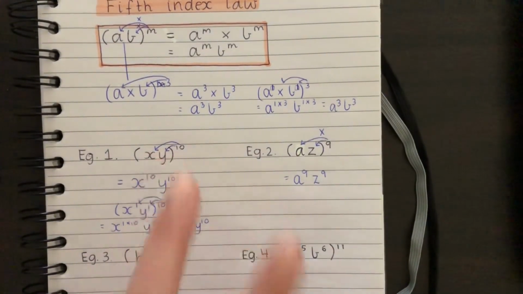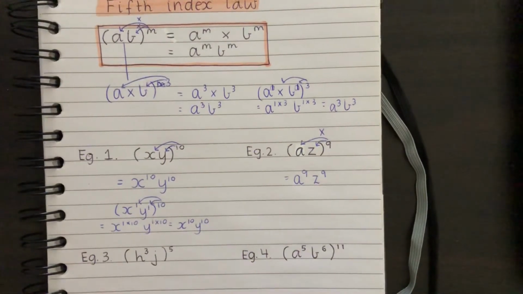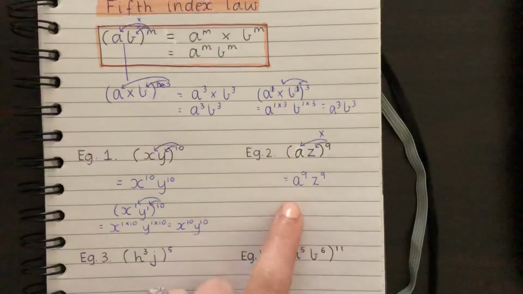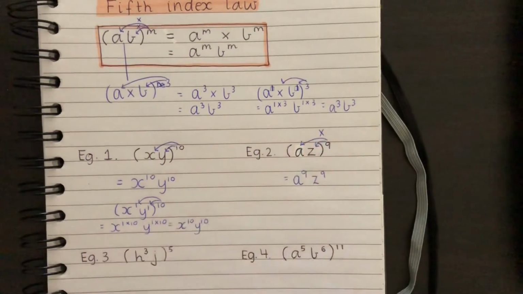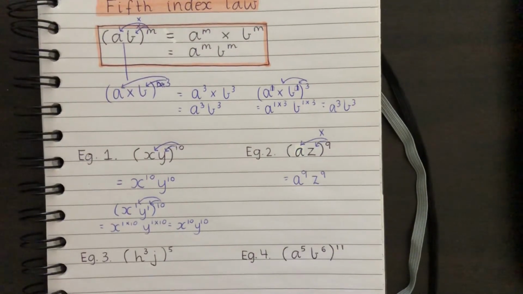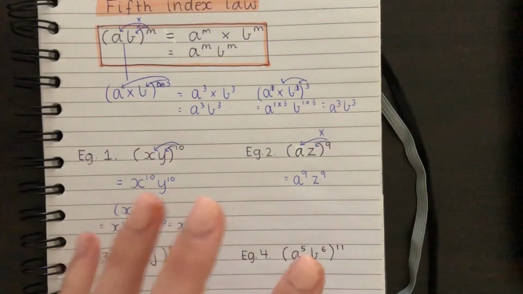So they're quite simple. You just need to remember that with index law 4 and 5, which is this one, we're multiplying inside the brackets. Okay, that's what you need to remember. Index law 4 and 5 relates to multiplying.